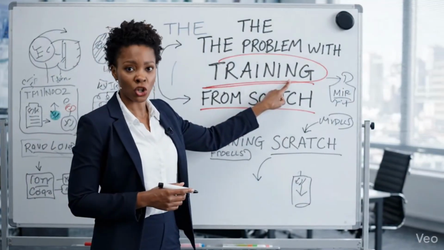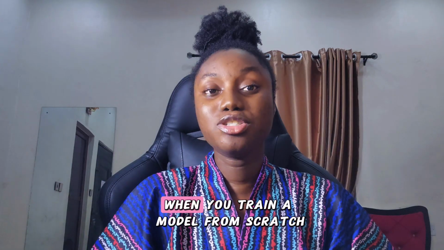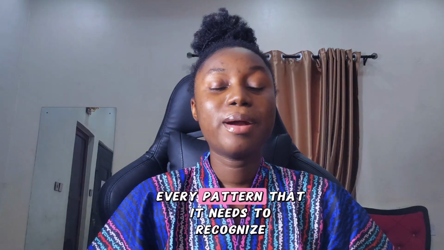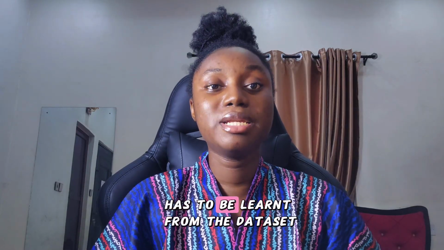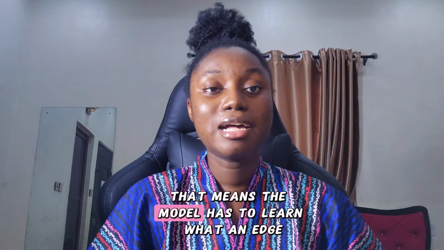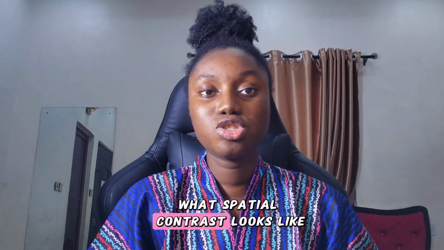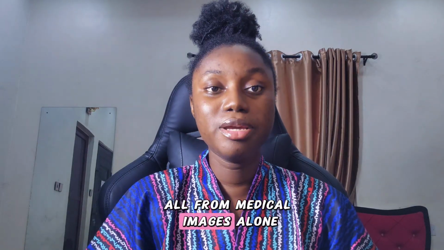Let's look at the main hurdle today: the problem with training models from scratch. When you train a model from scratch, every pattern that it needs to recognize has to be learned from the dataset. So for a tumor detection model, that means the model has to learn what an edge looks like, what a texture looks like, what spatial contrast looks like, all from medical images alone.